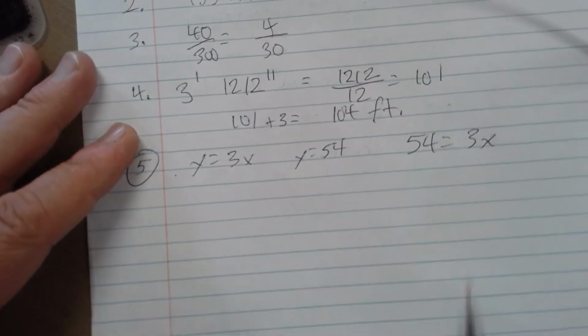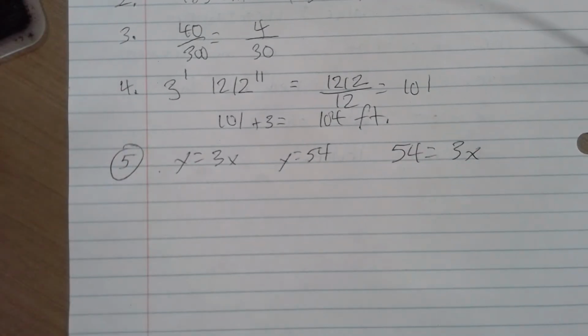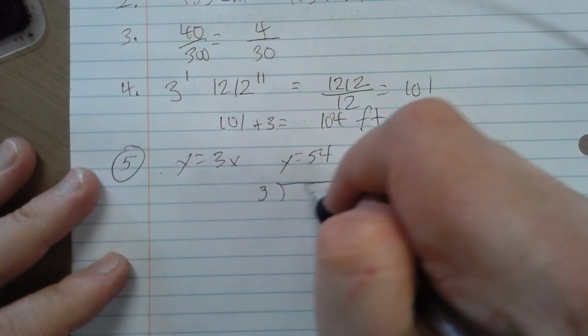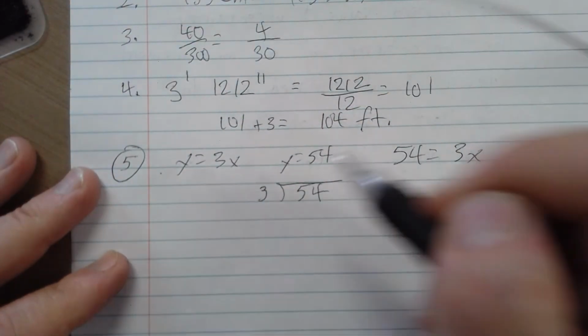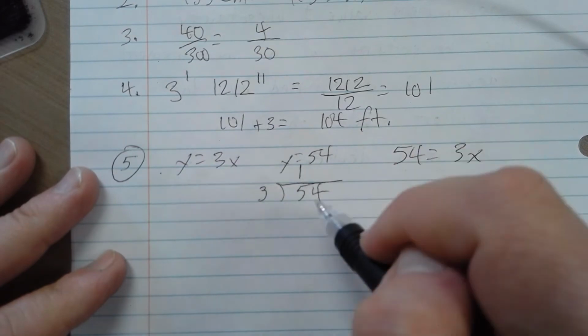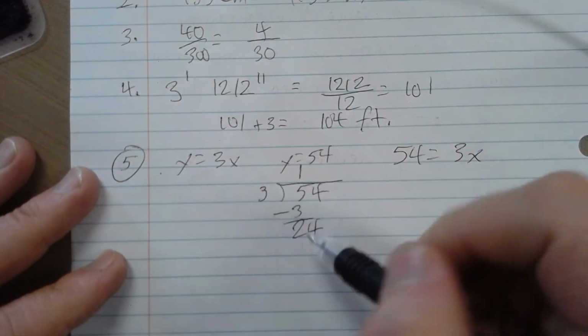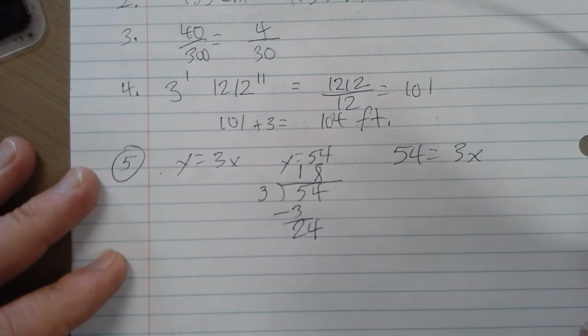3 times x equals 54. 3 times a number is 54. How can we find out what that number is? Guess and check. You can do 54 divided by 3, like this with long division. 3 goes into 5 once, 3. 5 take away 3 is 2, bring down the 4, 24. 3 into 24 goes 8 times.